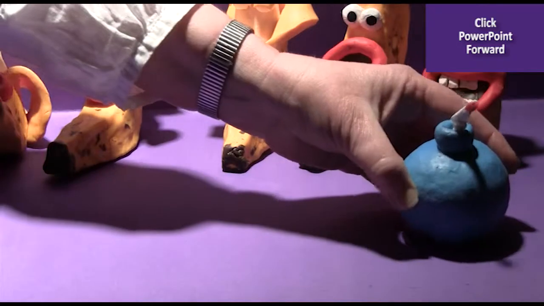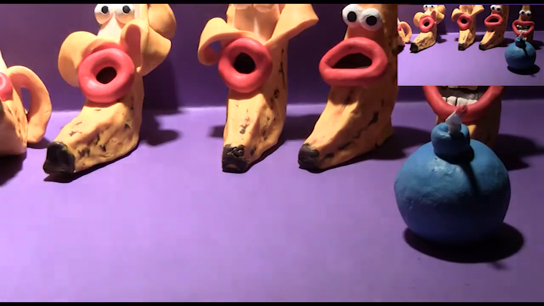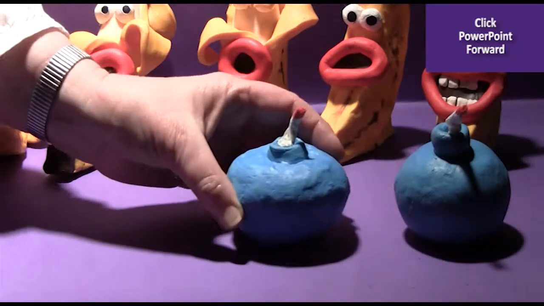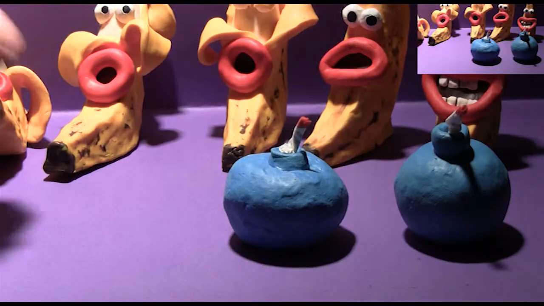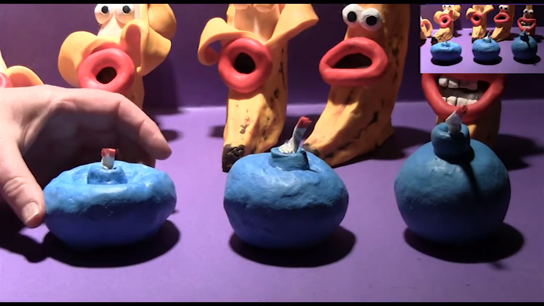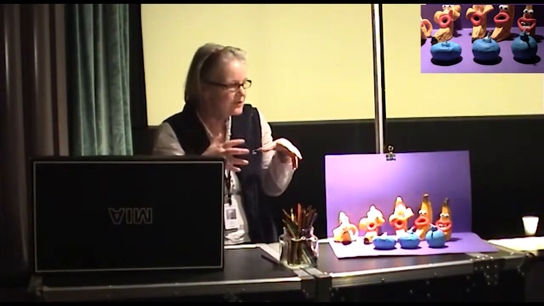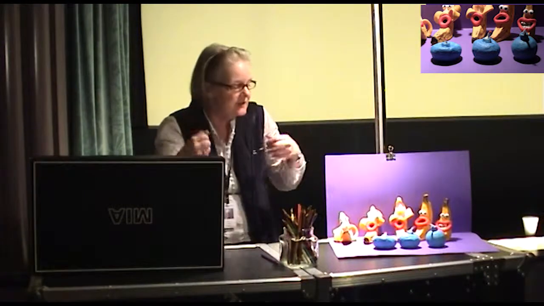Well, there's our first bomb. That's a normal looking bomb. But then we used this bomb and this bomb. Now we used 3 in all to make some movement. And this harks back to the expression and feelings and setting the scene, if you like.